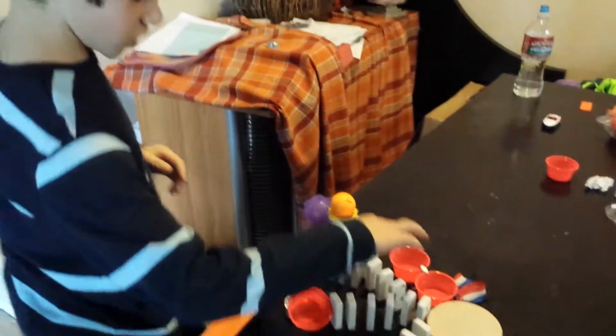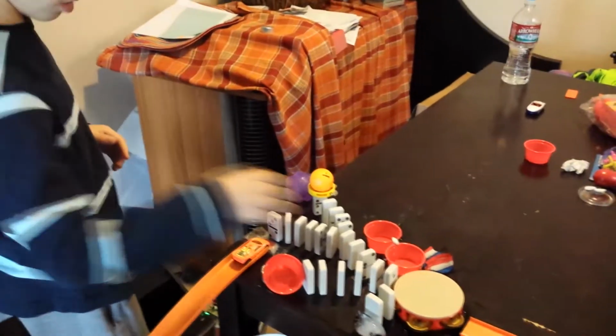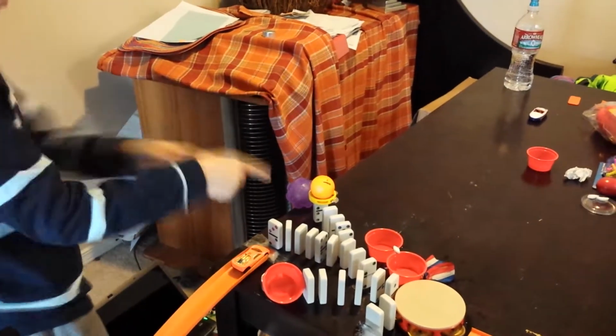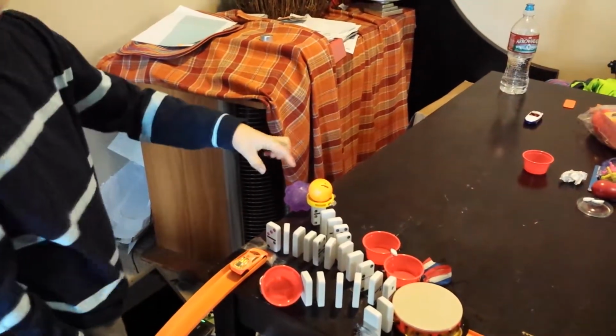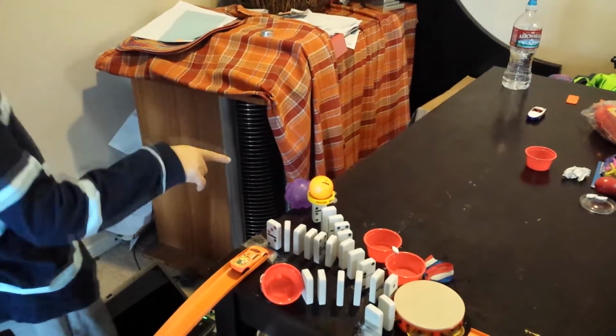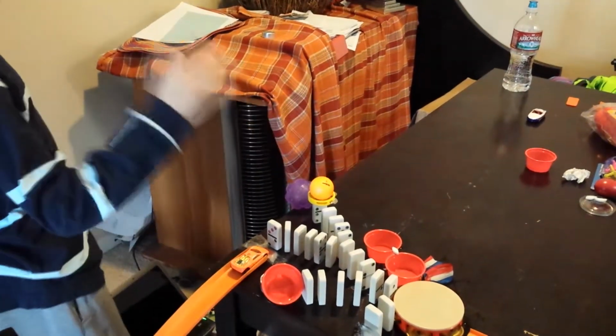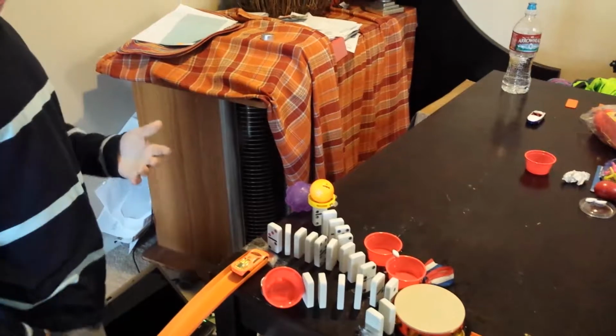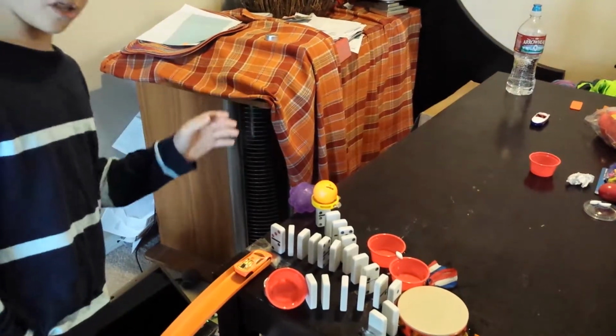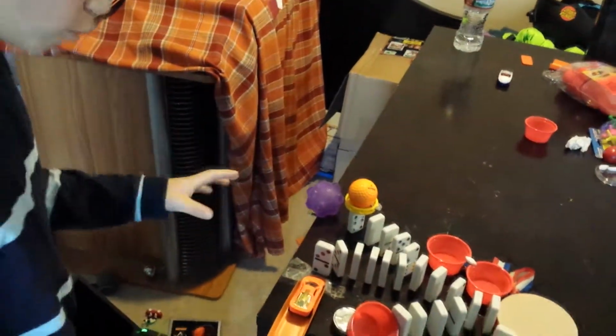And then this set of dominoes right here will also, with the help of the golf ball and the tambourine here, hit this purple bouncy ball. When its gravitational potential energy is converted to kinetic as it falls, the kinetic energy will be converted to electromagnetic as the ball lights up when it hits the ground.